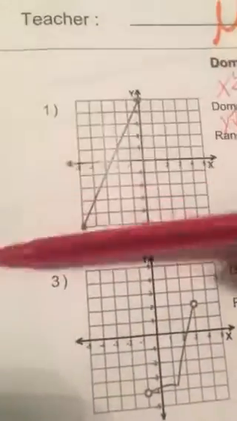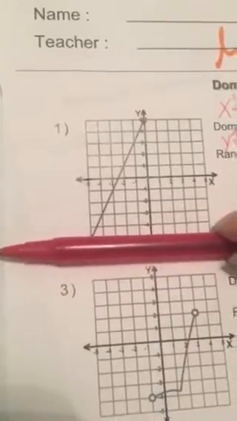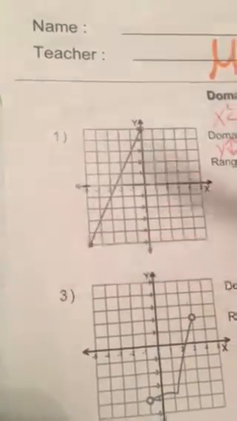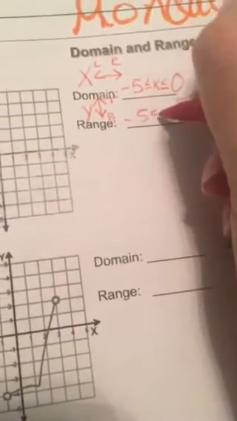Now for the range, I go from bottom to top. So my y value is also starting at -5, and it's going to +5. So my range would be -5 is less than or equal to y, which is less than or equal to 5.